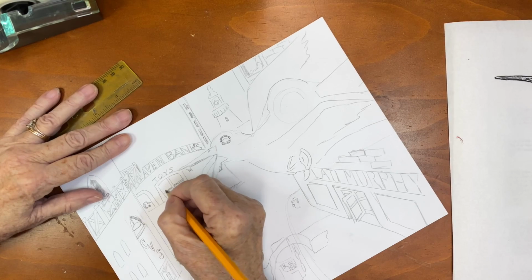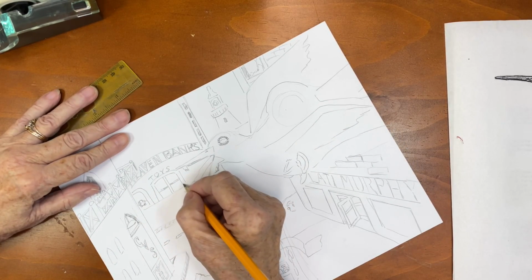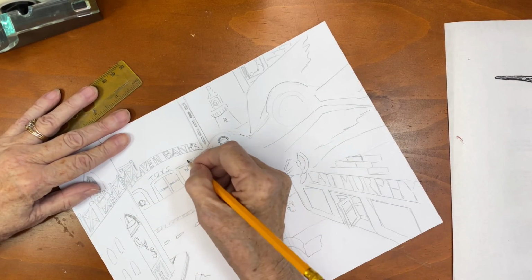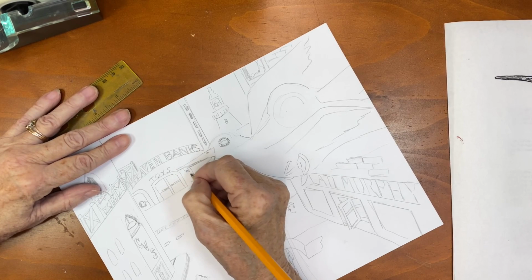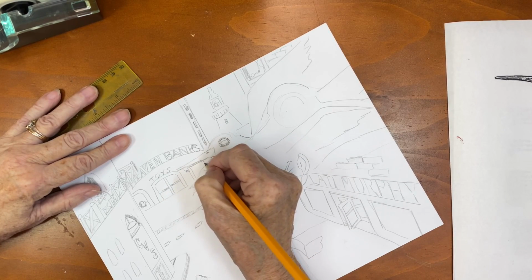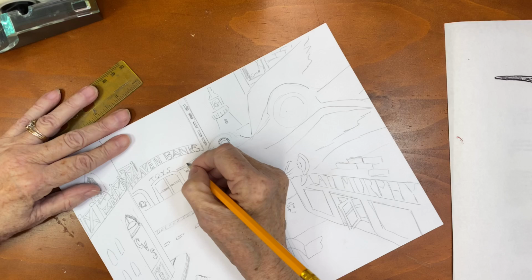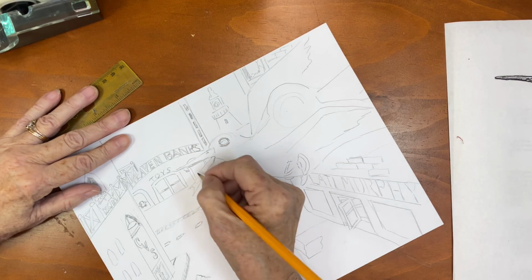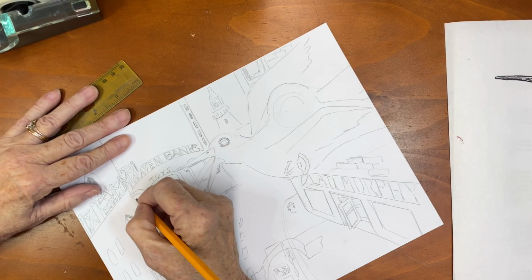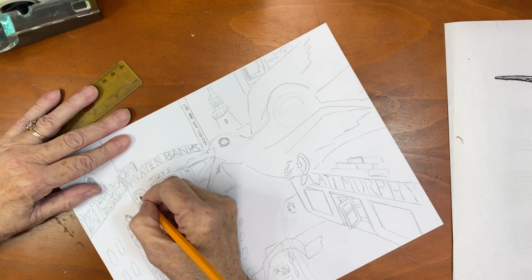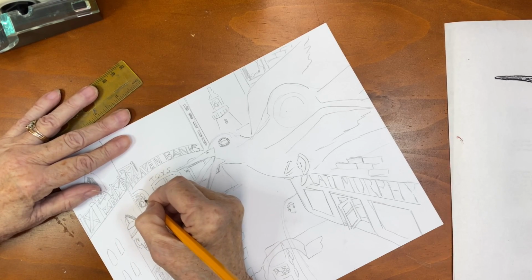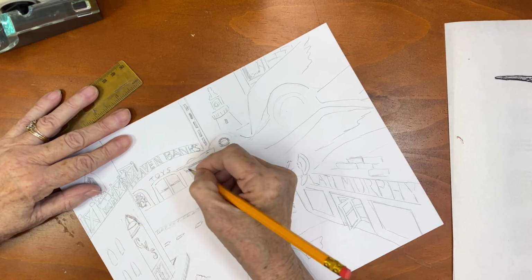I'll make that go all the way across. Okay, come down. And you want overlapping in your picture so it looks realistic. And put something in the window here and we'll darken it in so the little teddy bear stands out.